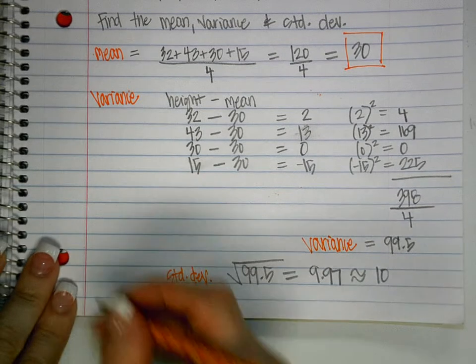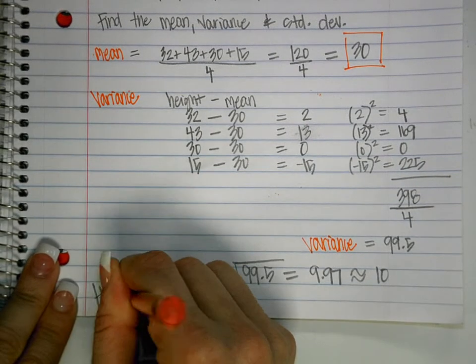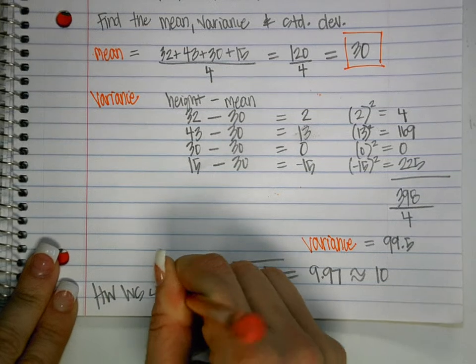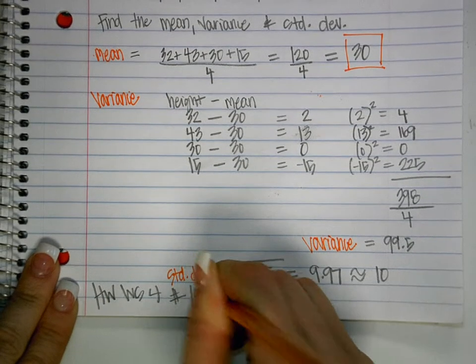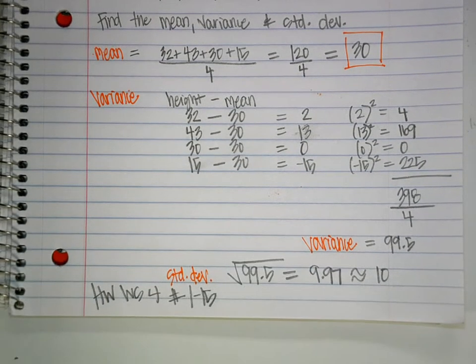Homework on this is going to be worksheet 4. You are doing numbers 1 through 15. Worksheet 4, numbers 1 through 15. And that's it.